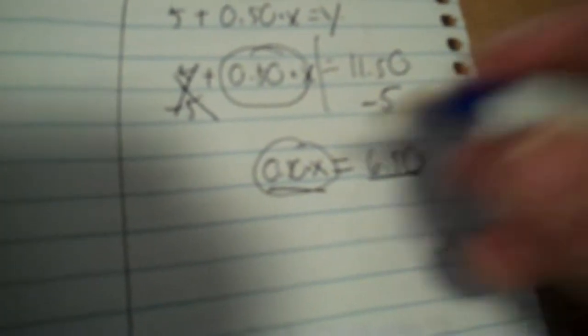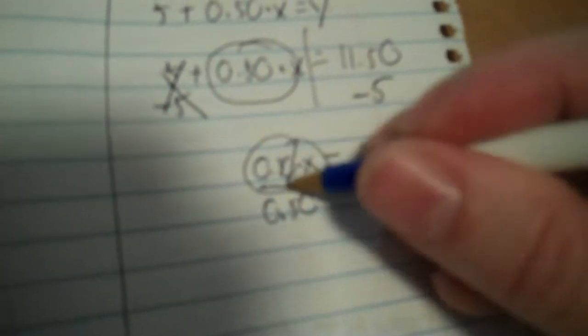And then finally, 0.50 times some number x is 6.50, so we do the opposite of times, which is to divide. So 6.50 divided by 0.50, my bad. It's going to be 13. 13 miles.